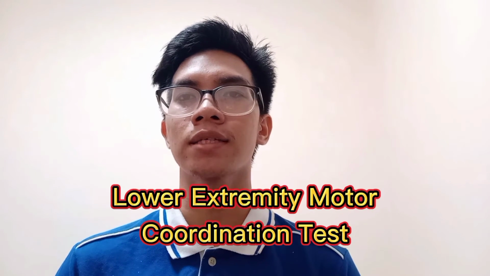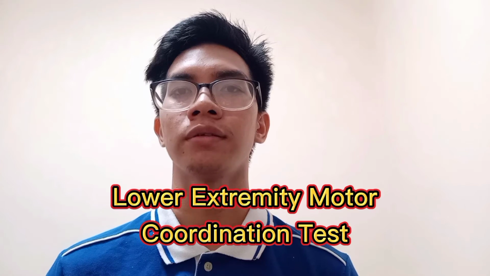The last test example of the lower limb is the lower extremity motor coordination. This test is an effective tool to assess and evaluate the deficits in lower limb motor coordination, such as stroke, spinal cord injuries, and etc. To perform this test, first is to touch the heel to the opposite knee and slide it smoothly down the leg. Repeat it on the other leg.